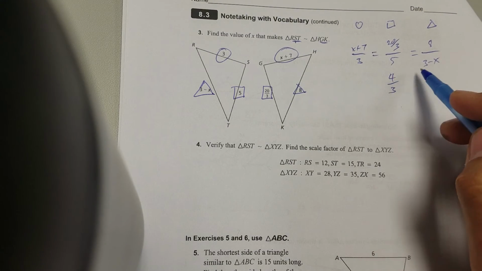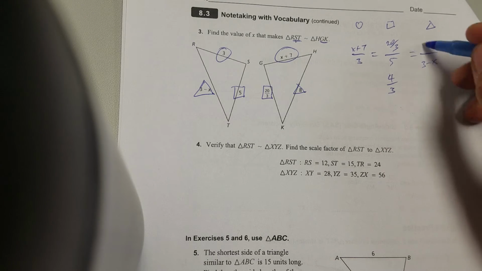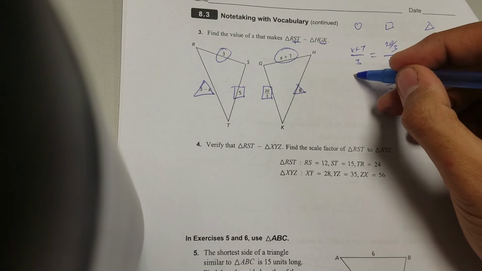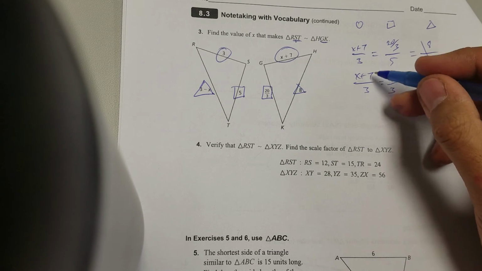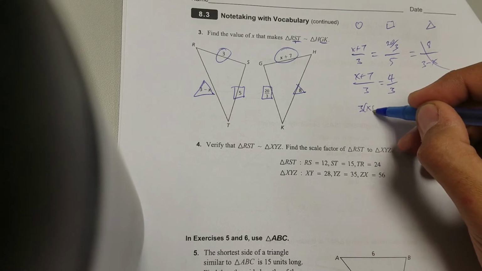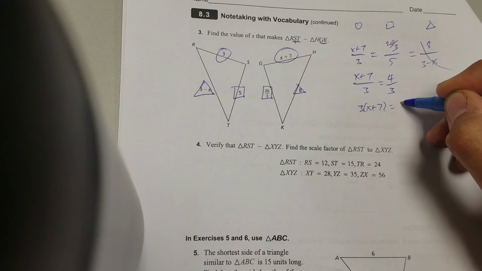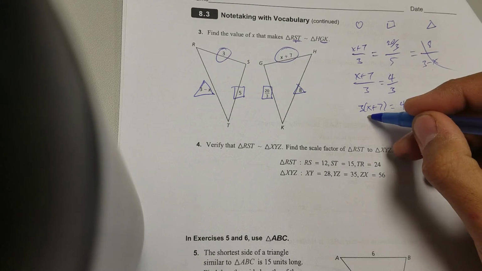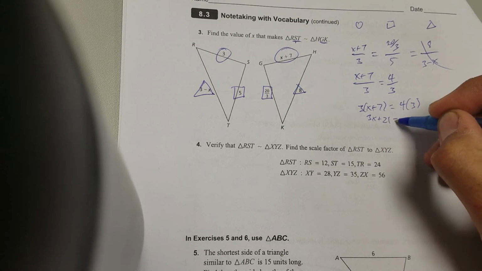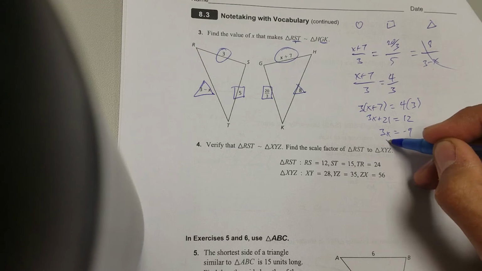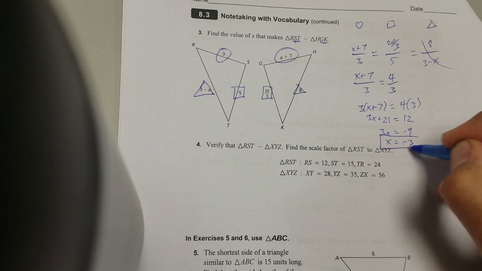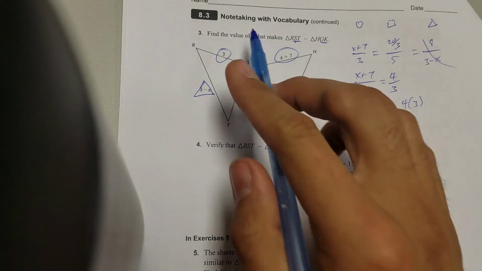You can use either one of these. I'm going to pick this one because it has the positive x. You can use the other, you'll do the exact same steps, it doesn't matter. So multiply this, you get 3x plus 7 equals 4 times 3. So 3x plus 21 equals 12. 3x equals -9, and then x equals -3. So that's your answer here. Find the value of x, yeah, that's it.